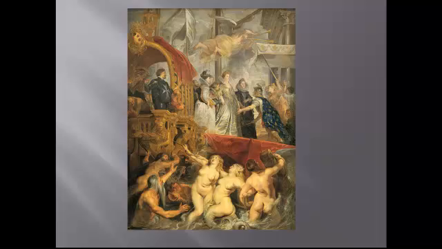So what's going on here? What is this painting? What does the patron want from the painting? How does it fit in with other works by this artist?